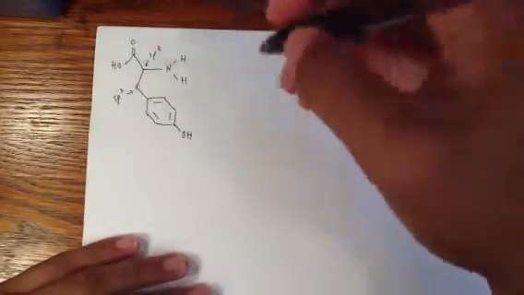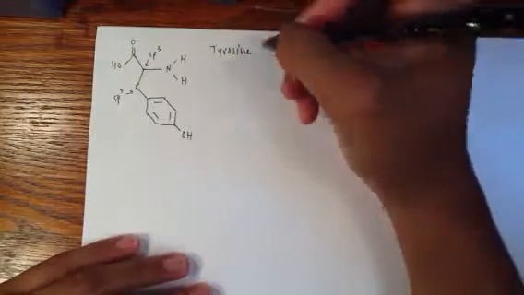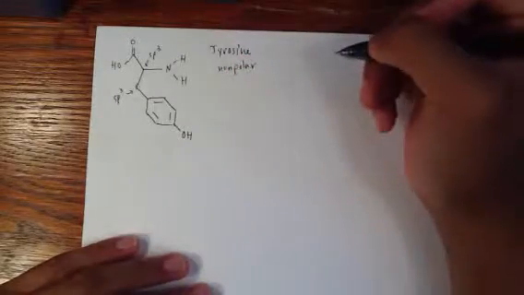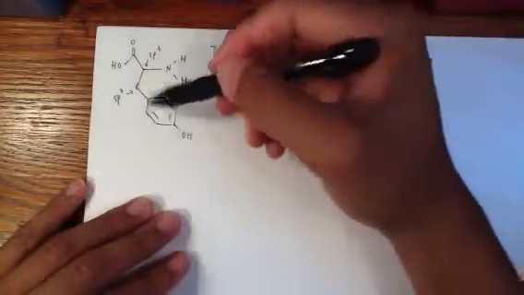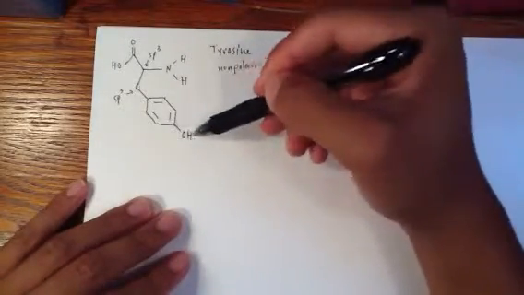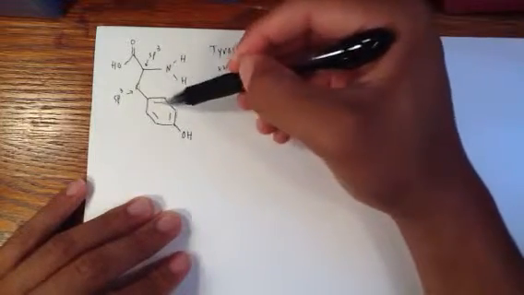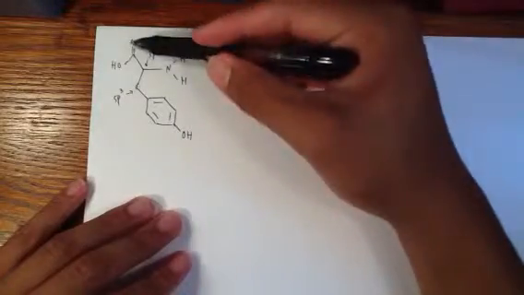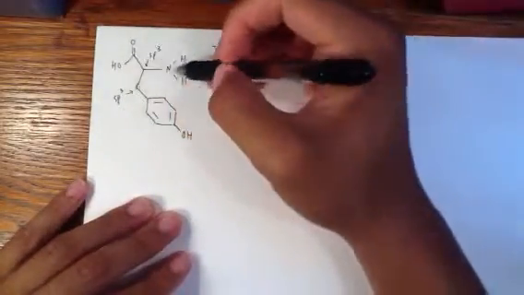So this is tyrosine. It is a nonpolar molecule. But you're probably asking me, oh, I see polarity, right? I see a hydroxide here, which has an inductive effect. I see inductive effects being pulled by this benzene ring, and I see inductive effects being pulled here and here, right?